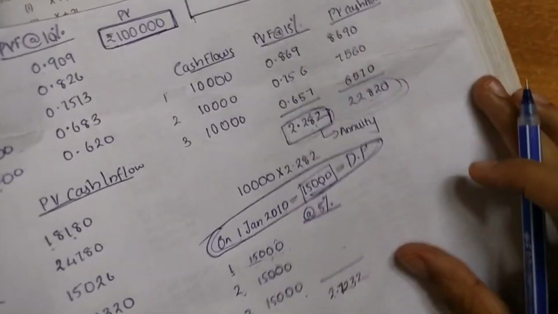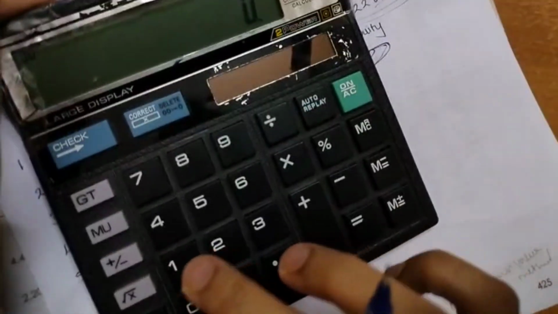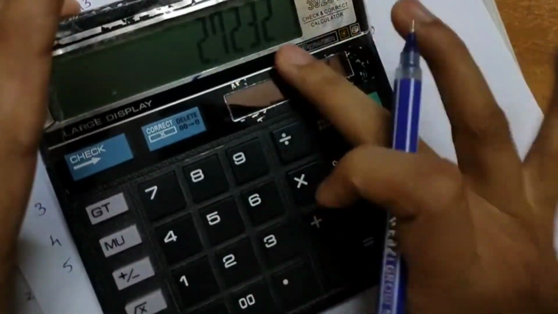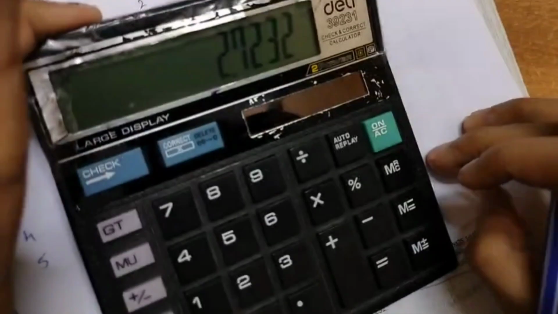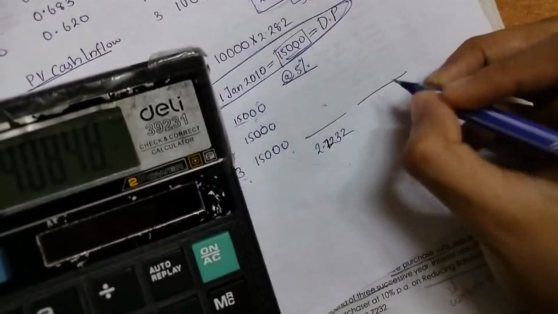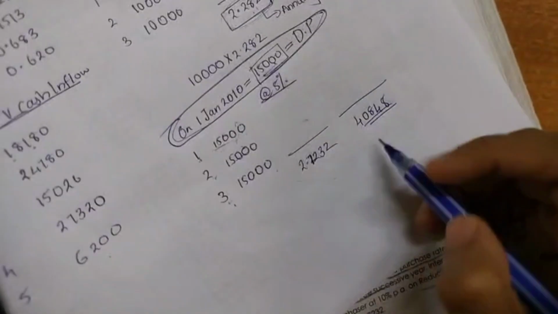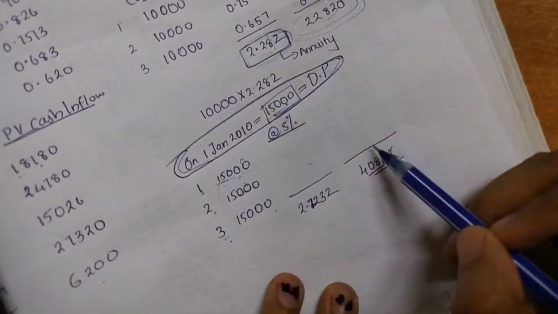Let's see. What we have to do is 15,000 into 2.7232. They have given us this factor in the question itself. Equal to, I got 40,848. So this is the present value of all these together.